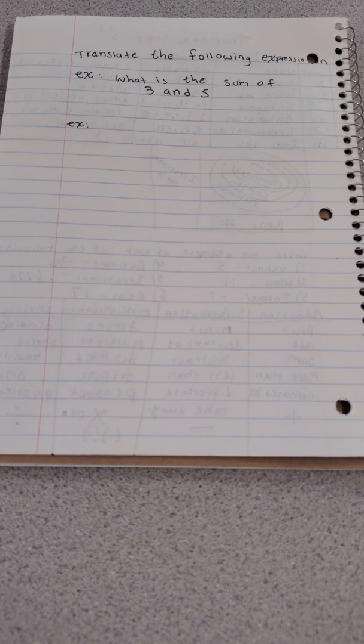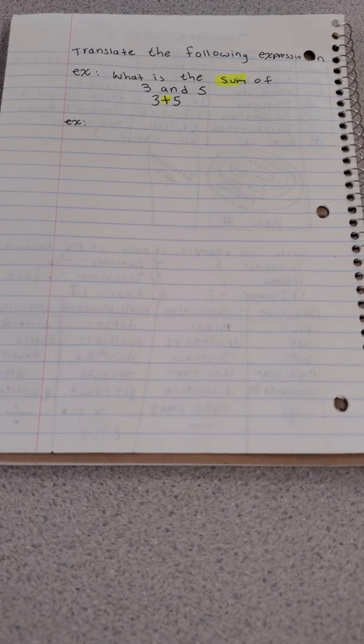So here we have a question that asks us to translate the following into an expression. So the first is, what is the sum of 3 and 5? And from the previous page, we know that sum means addition, so you want to add 3 and 5. So it's just asking us to translate the following into an expression, but we can add them together and get the answer of 8.